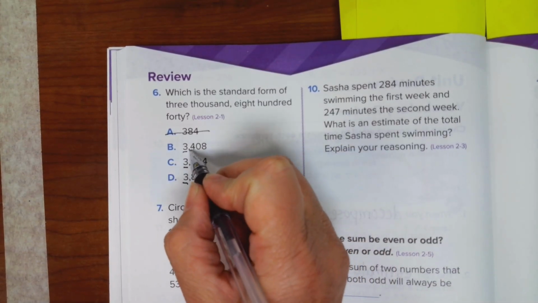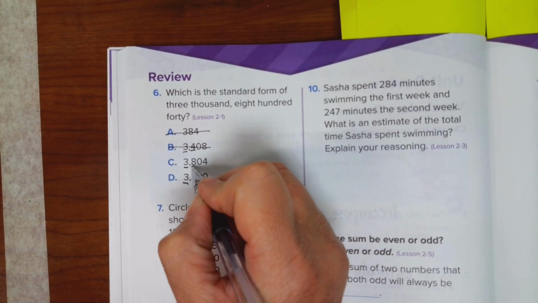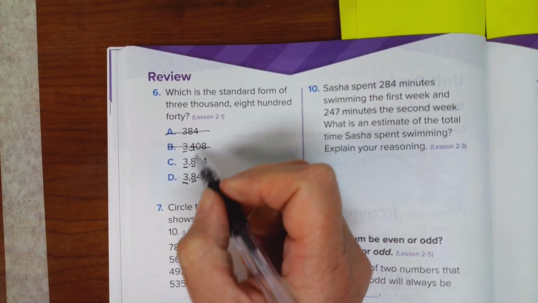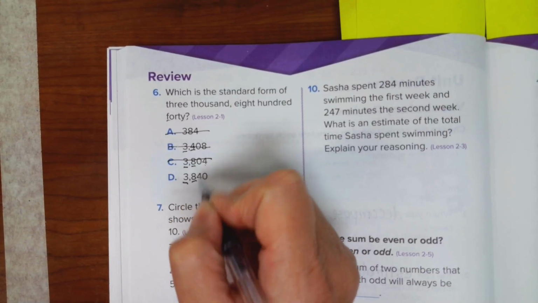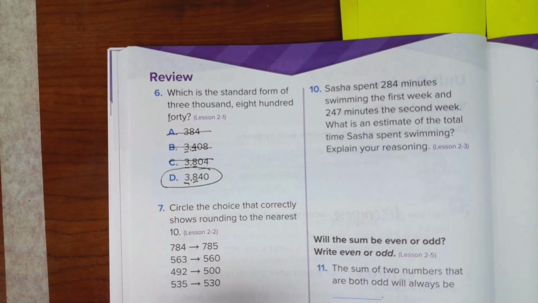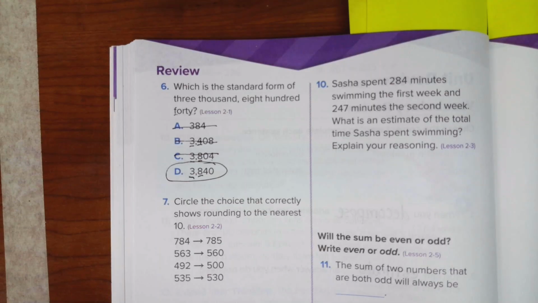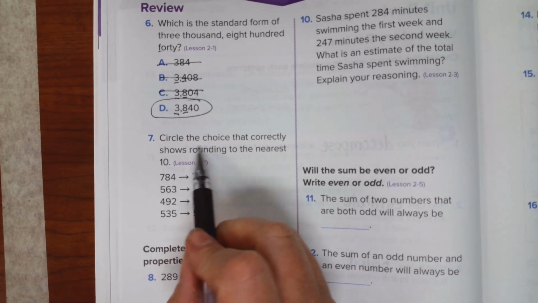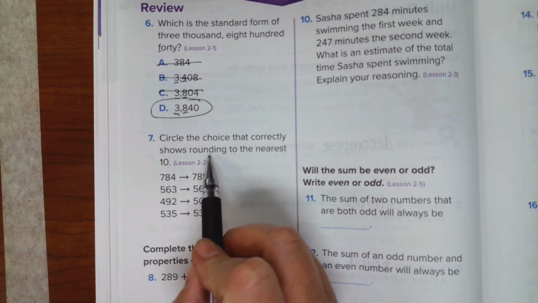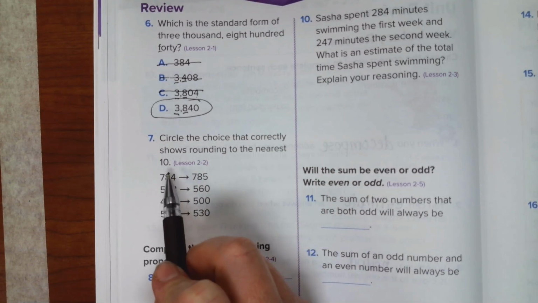800, this one has 400, so that one's out. This one has 800, and this one has 800. And then 40, this has 4. So therefore it has to be D. Has to be D. Number 7, circle the choice that correctly shows rounding to the nearest 10.